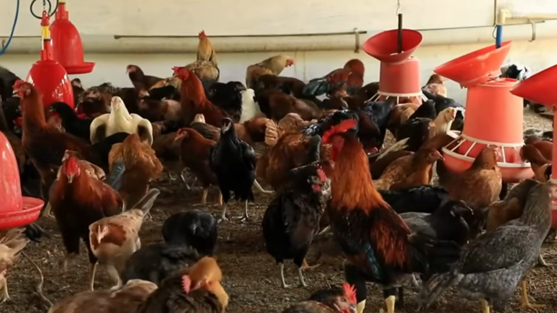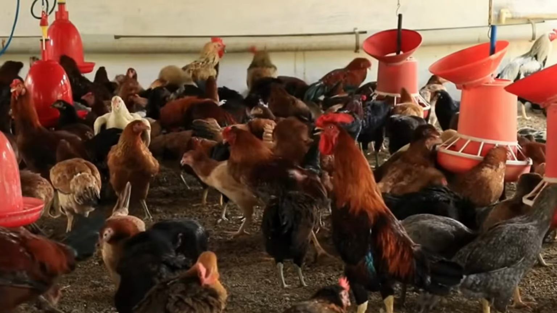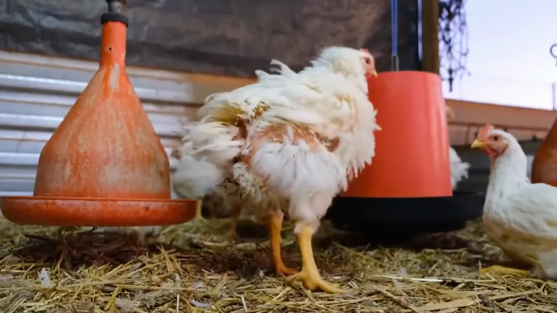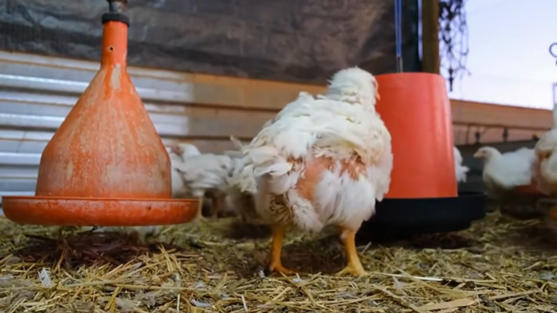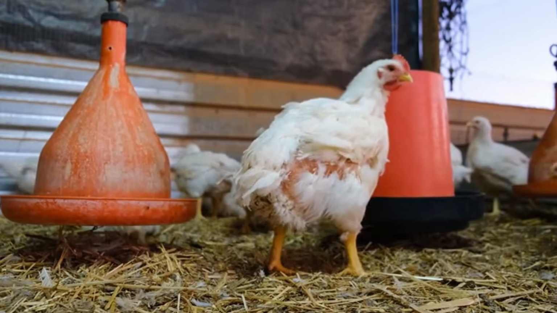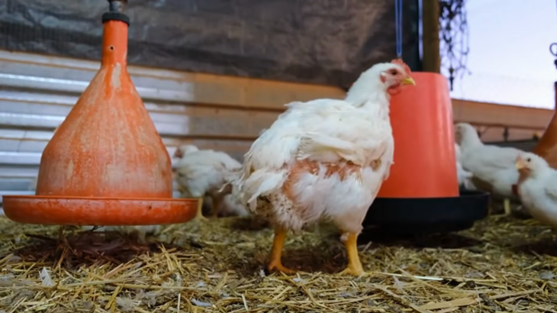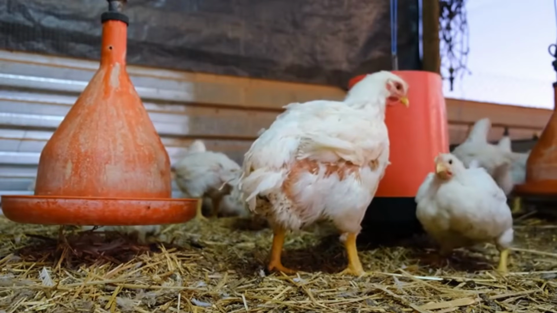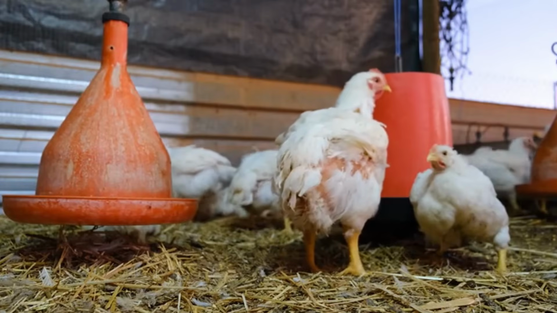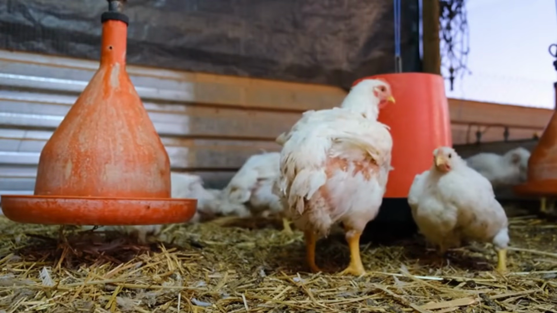Another notable advancement is the use of robotics and artificial intelligence in processing plants. These technologies can perform tasks such as cutting and deboning with high precision, improving yield and reducing labor costs. In broiler houses, advanced environmental control systems use sensors and automated equipment to maintain optimal conditions, and some systems can even predict and prevent potential issues before they occur based on data analysis and machine learning algorithms.